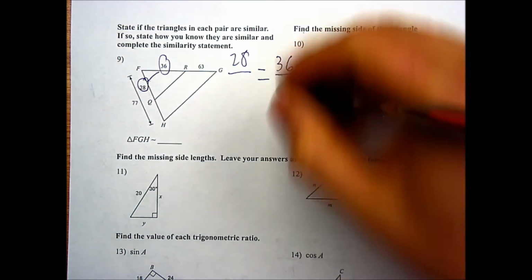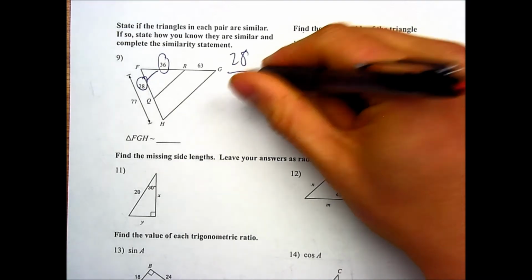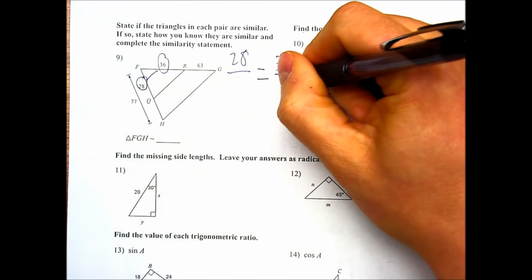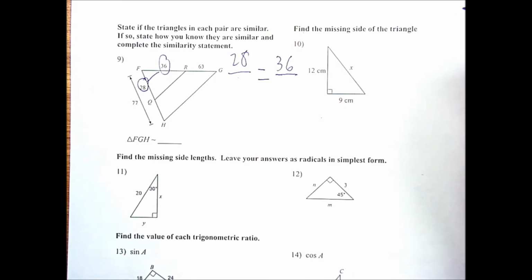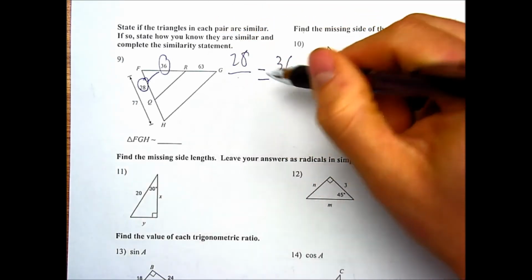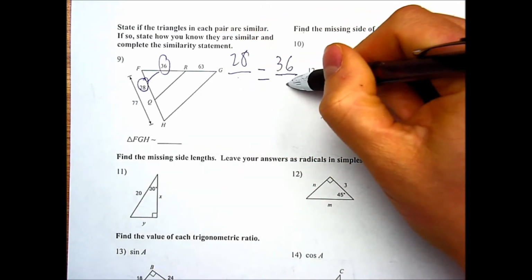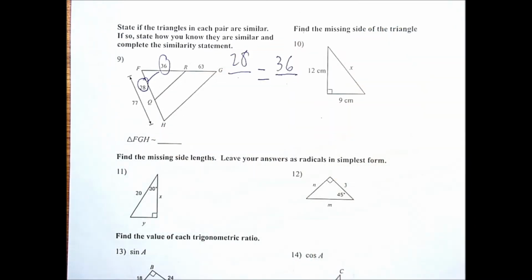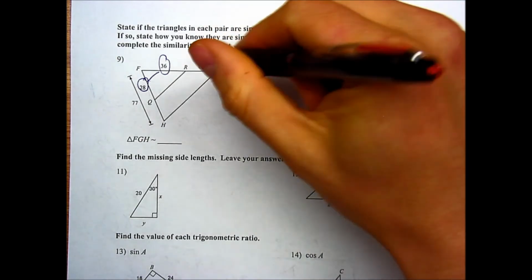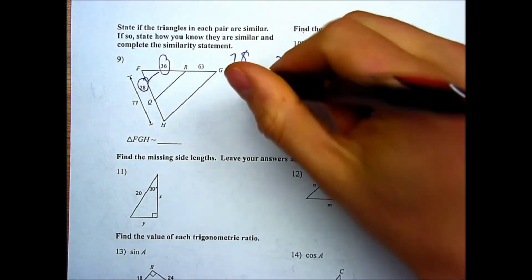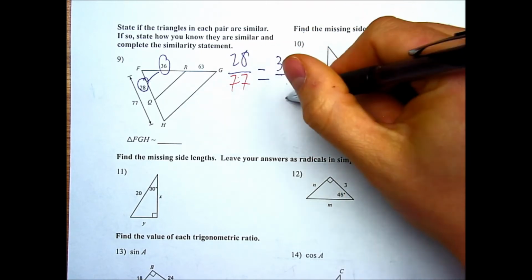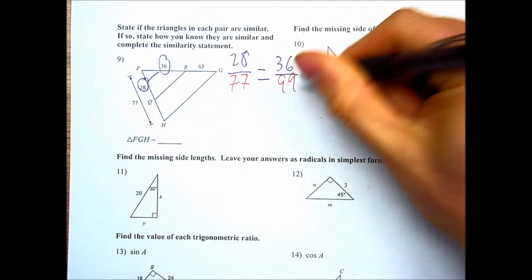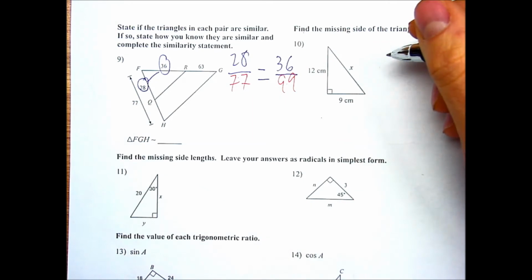So either I'm going to do a 77 with a 99, because 36 and 63 is 99, or I'm going to do 63, and then 28 from 77 would be 49. Take your pick. It's entirely possible to do it either way. 77, 99. So is this in fact the same number?